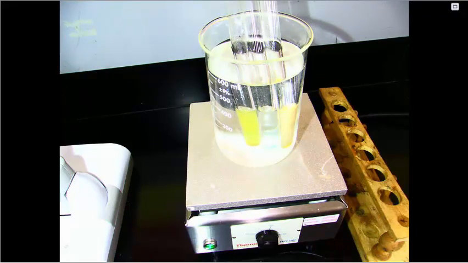The test tube on the far left is the glucose solution. The test tube in the middle has distilled water, and the test tube on the far right has the McMush solution.